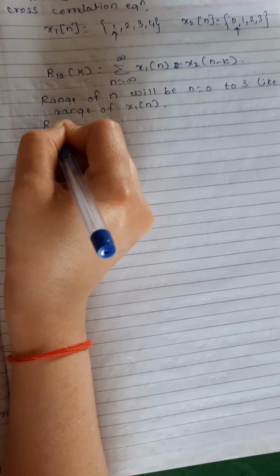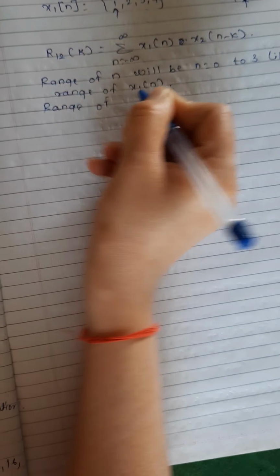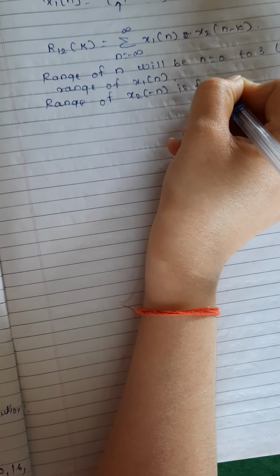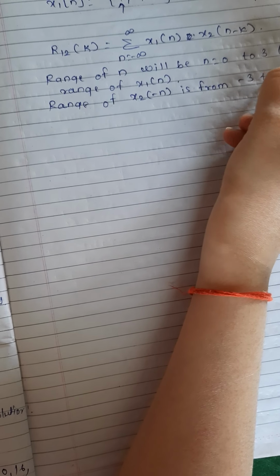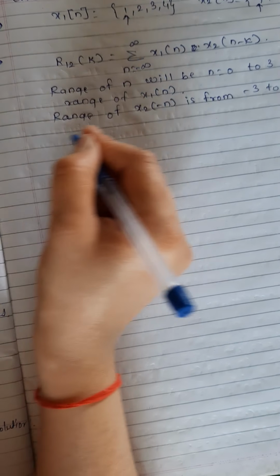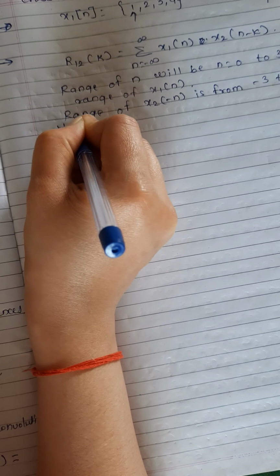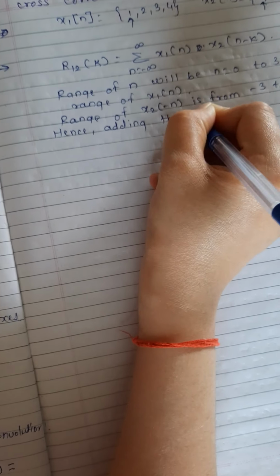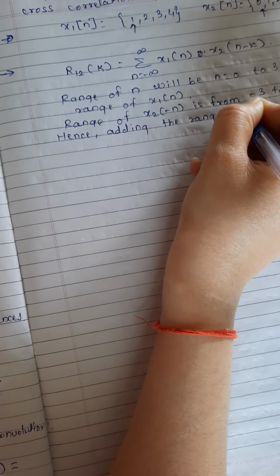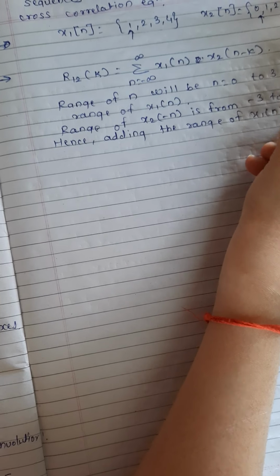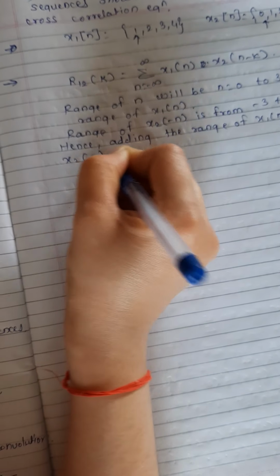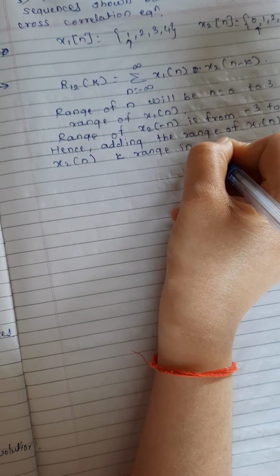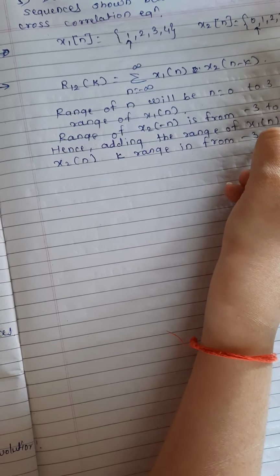Adding the range of x1 of n and x2 of n, the range of k is from -3 to +3.